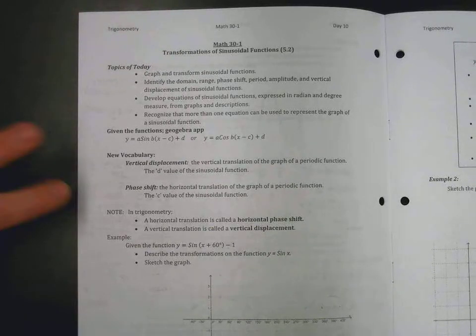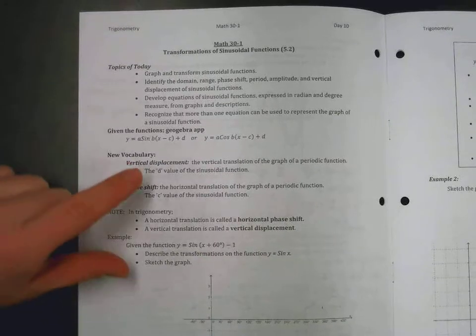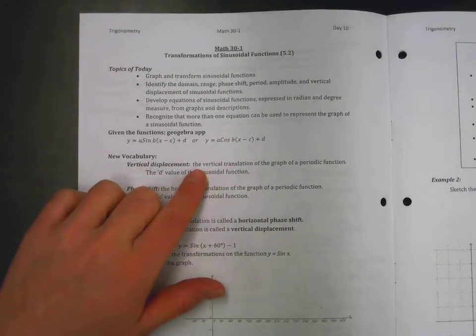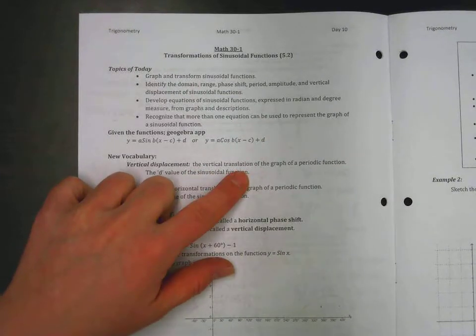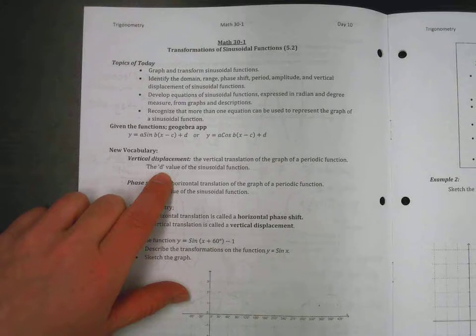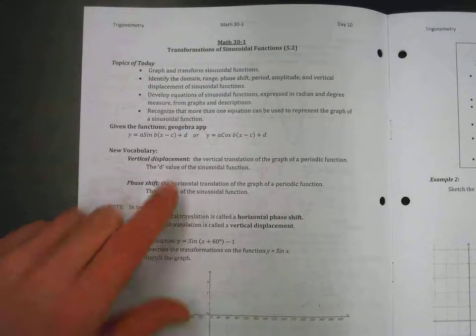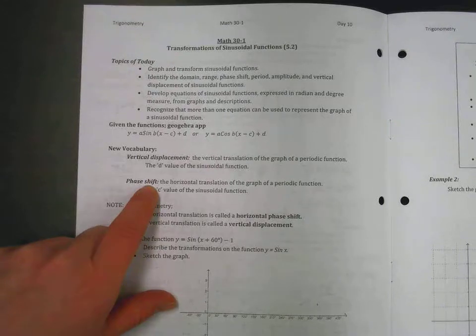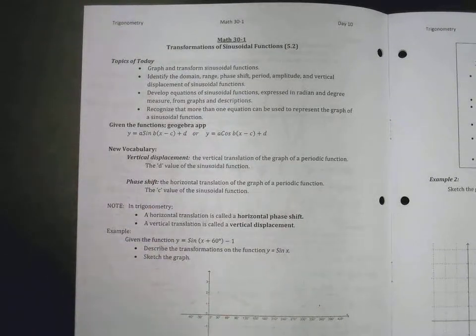Okay, so new vocabulary today. Vertical displacement. Vertical displacement represents the vertical translation of a graph of a periodic function. It represents the d value of the sinusoidal function. And then we have another word called phase shift. This is the horizontal translation of a graph of a periodic function, which represents the c value of the function.